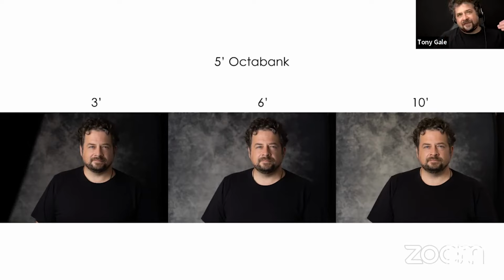That's because the fall off as the light moves away is less dramatic between me and the background, because the light is further away. That's what the inverse square law says: as you move something further away, the fall off is less dramatic. And if you move the light closer, the fall off is more dramatic. Also, a light that is closer is softer than a light that is further away.